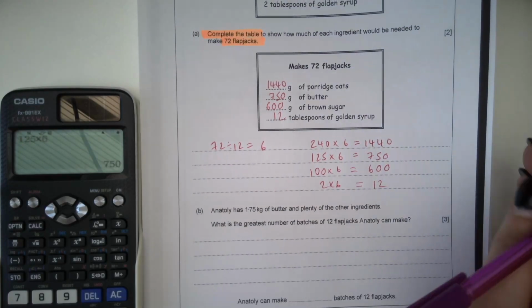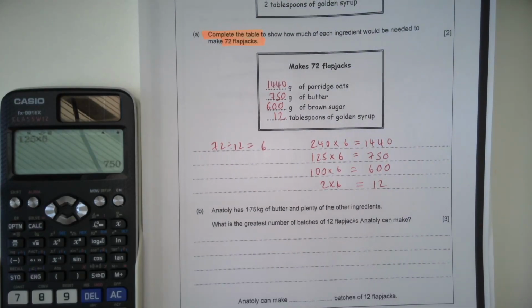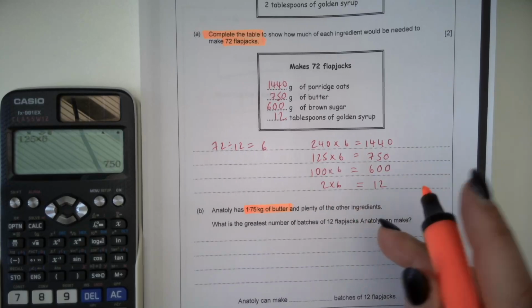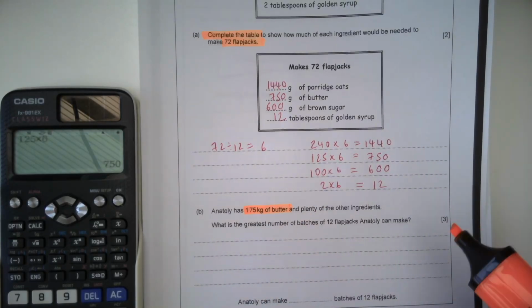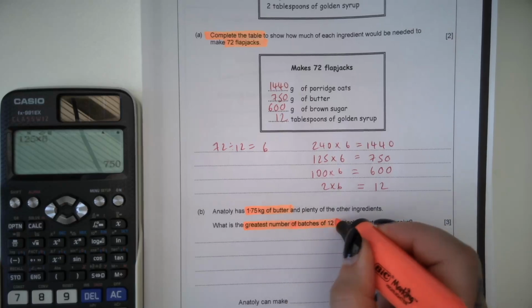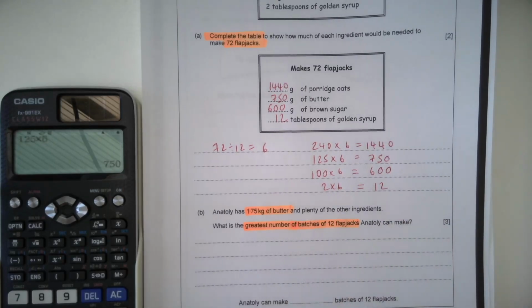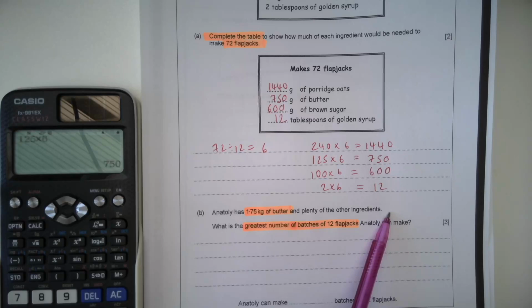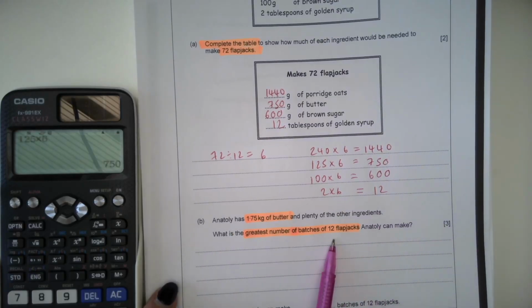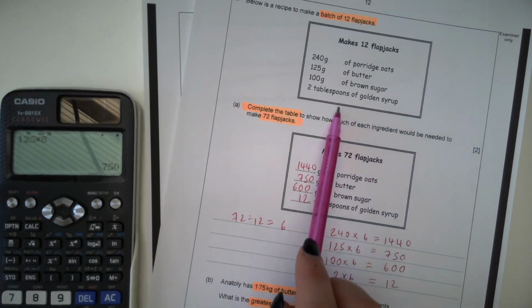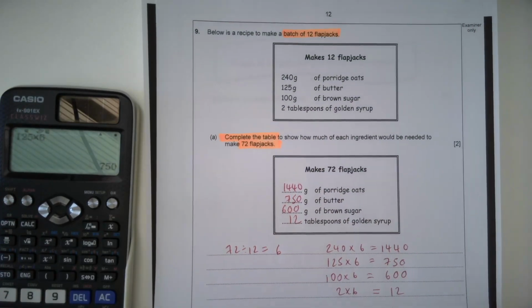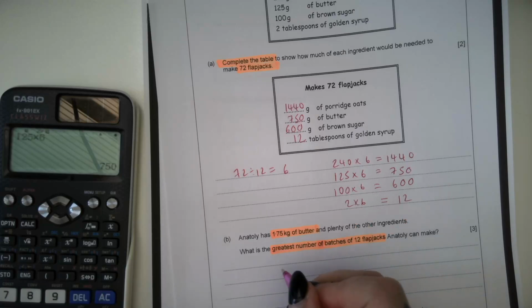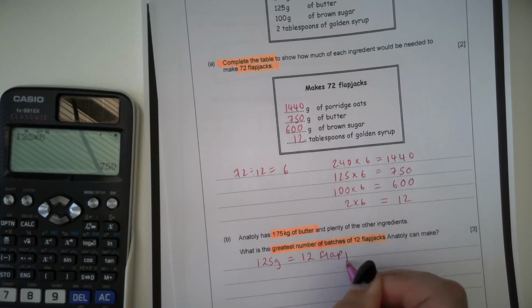Okay. Part B. Natalie has 1.75 kilograms of butter and plenty of the other ingredients. What is the greatest number of batches of 12 flapjacks Natalie can make? Okay, so how much butter we have is the thing that determines how many batches we can make, because everything else we've got lots of. So we're working with butter, guys. For 12 flapjacks, so up here, we need 125 grams of butter for 12 flapjacks, okay? So we will need 125 grams of butter to make 12 flapjacks.